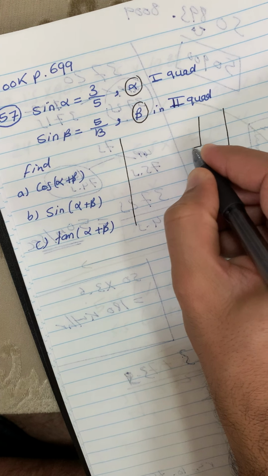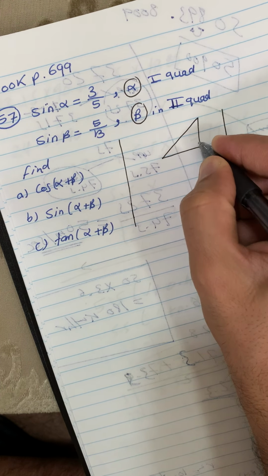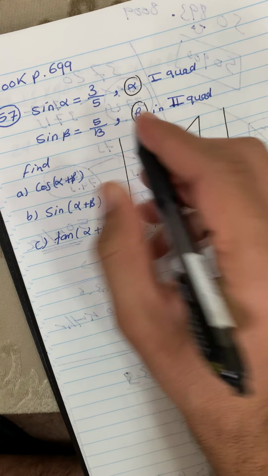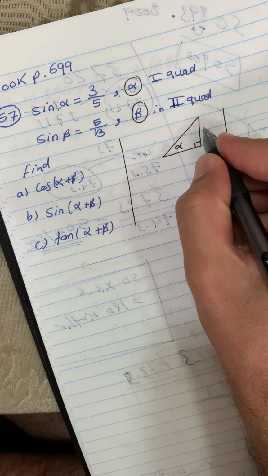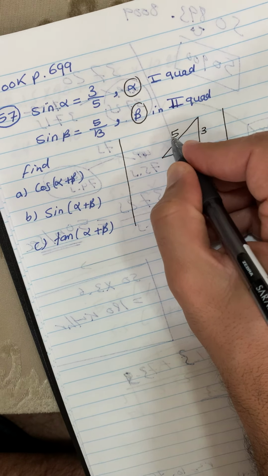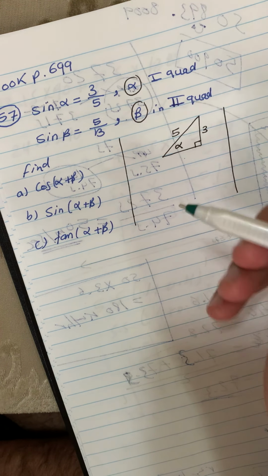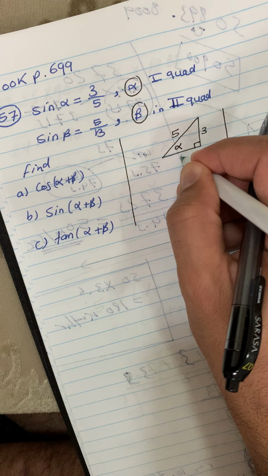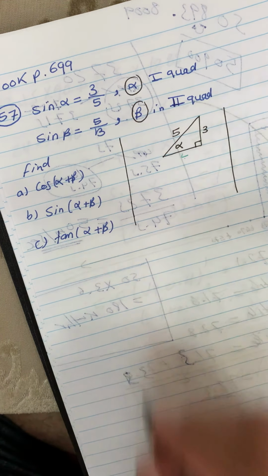For the angle alpha, let's draw this triangle, the right triangle. This is alpha and sine 3/5, opposite 3, hypotenuse 5. So the third side will be 4.